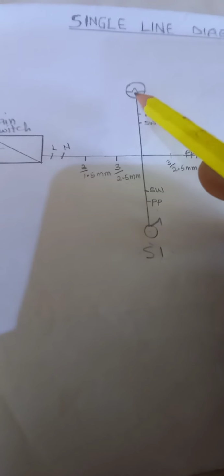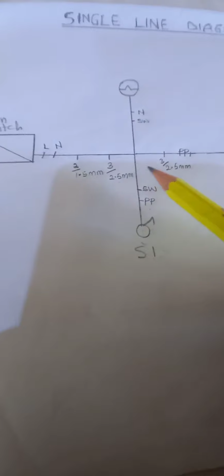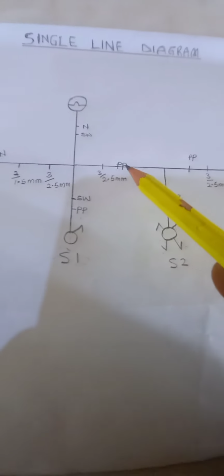So neutral and live are taken from the main switch to pass through a pipe. The neutral will go to the lamp direct, and then the live will come direct to switch 3. So this is an intermediate switch. The lamp will be controlled from 3 positions: switch 1, switch 2, switch 3. Switch 2 being the intermediate, it is in between 2 switches, so that is intermediate. This live was passed through the pipe to switch 3. That's why you see the live.